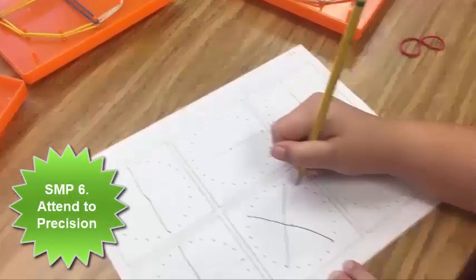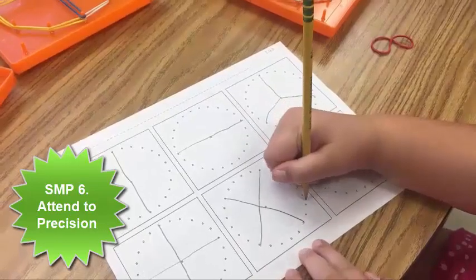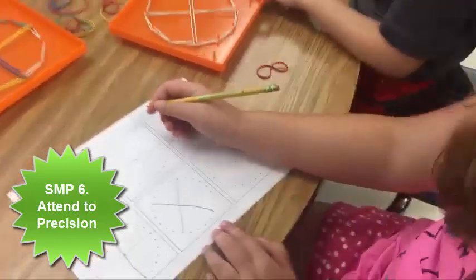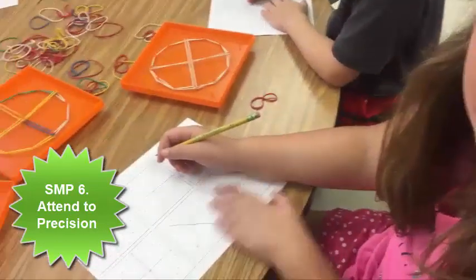And what about this one? 1, 2, 3, 4, 5, 6, 7. So is this one divided into fourths? No. But you can fix it, right? Yes, you can.